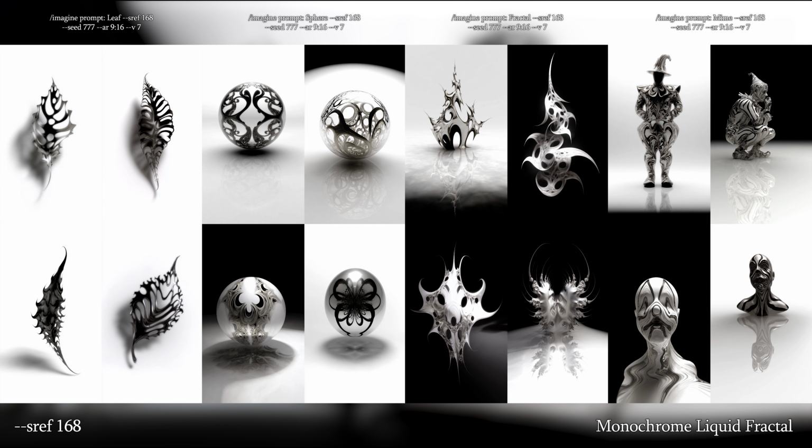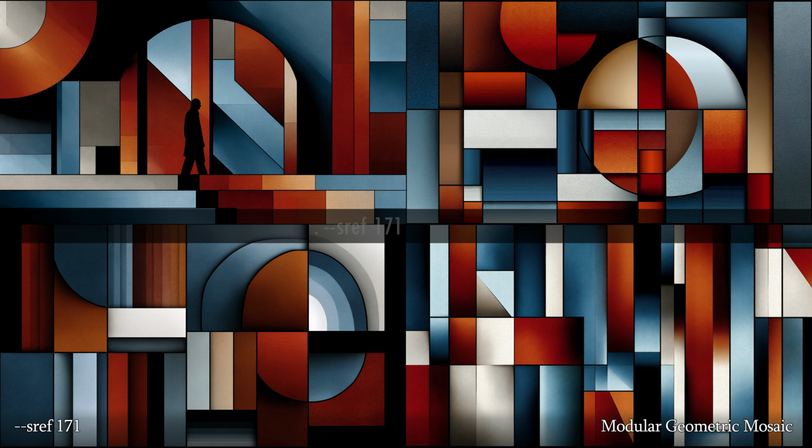Leaf and sphere reveal delicate surface patterns that gleam under the light. Fractal branches into more elaborate interwoven structures, while Mime stands as a living sculpture, part human, part abstract creation.